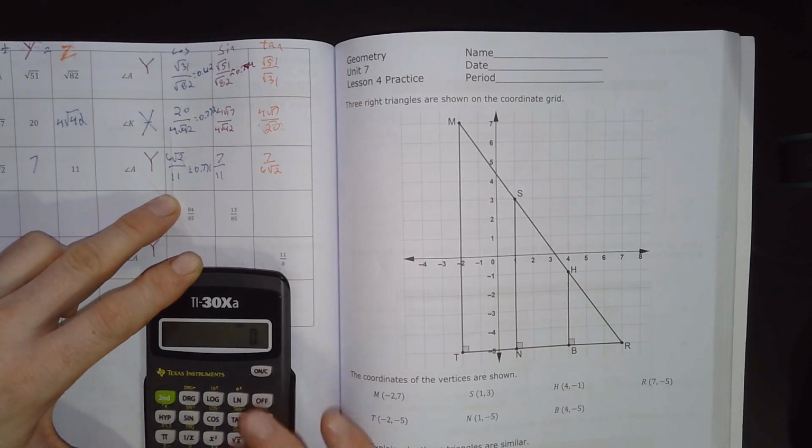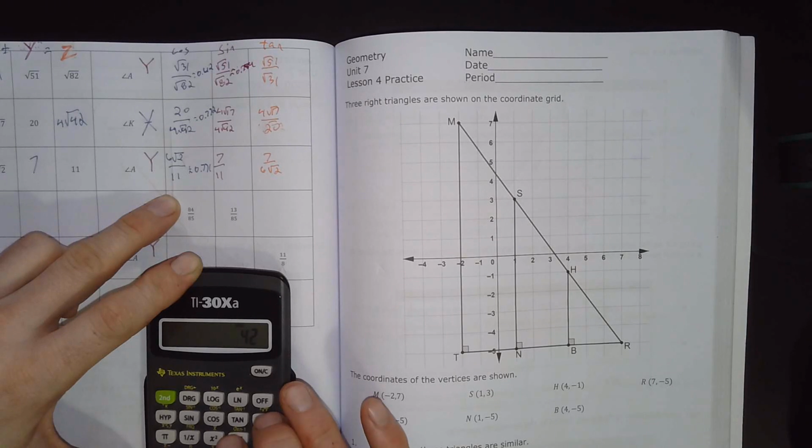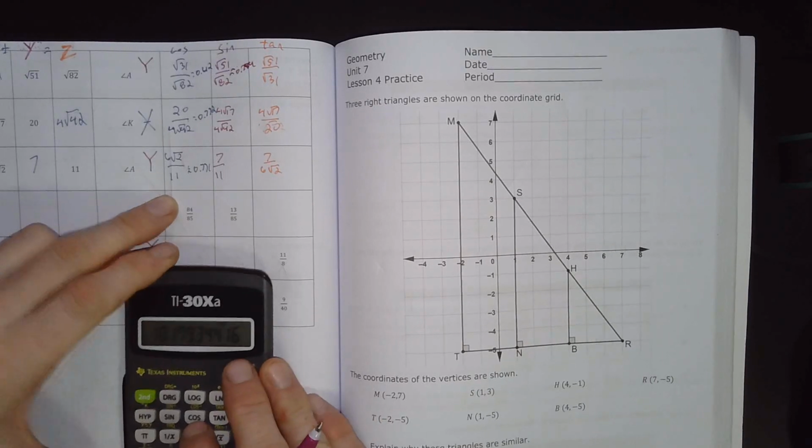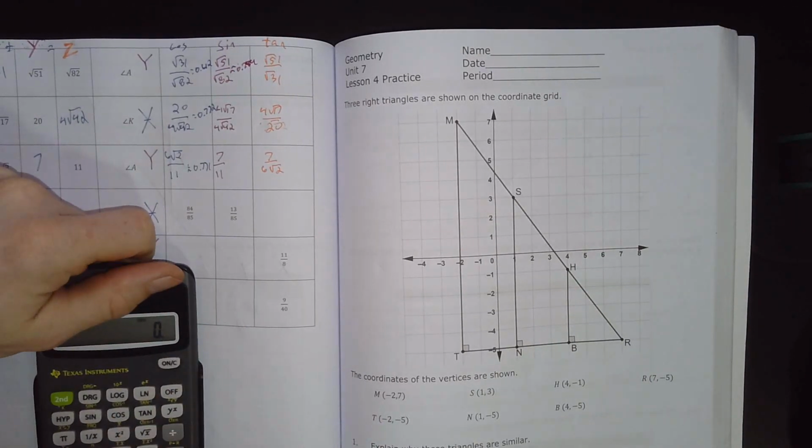For 17 square root times 4 divided by 42 square root times 4 equals, that gummed it all up because of order of operations.